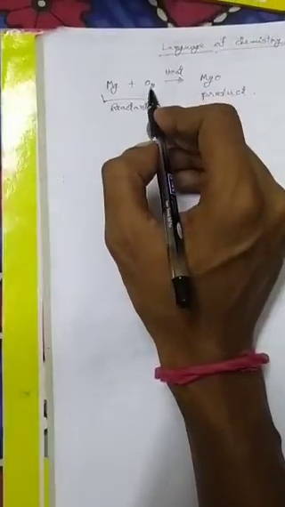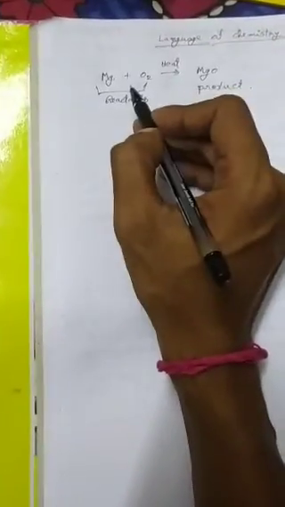That means when we give heat to a magnesium and oxygen mixture, it produces magnesium oxide.